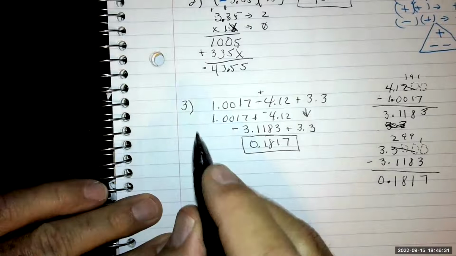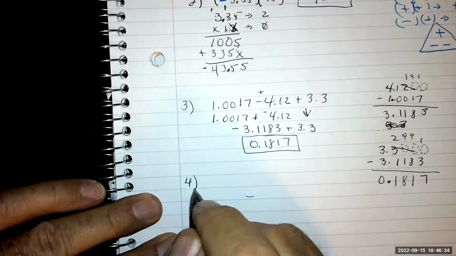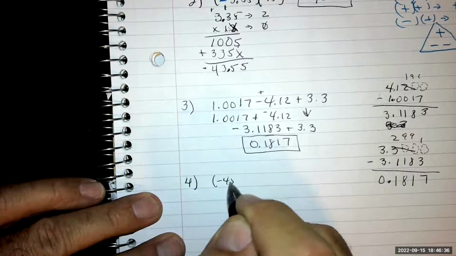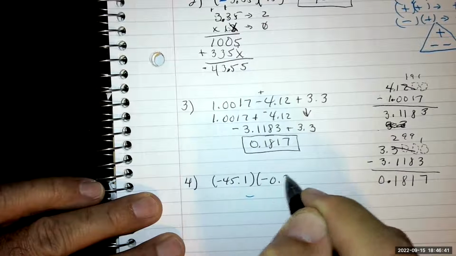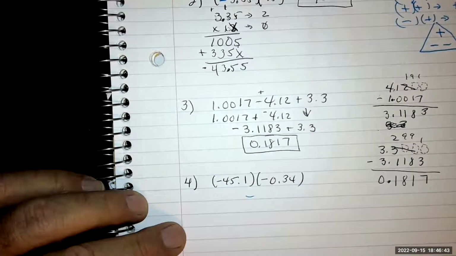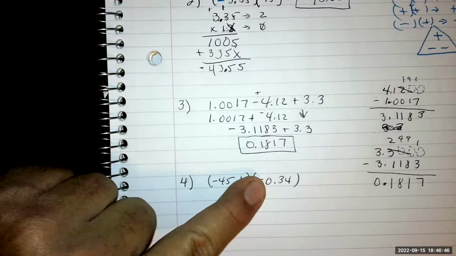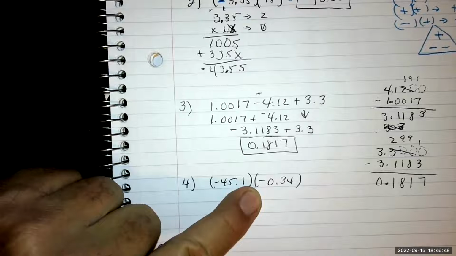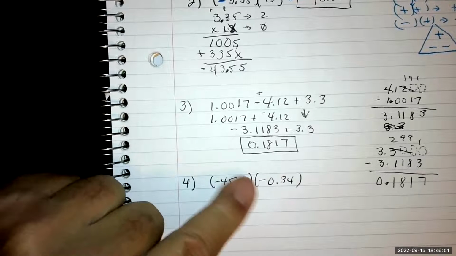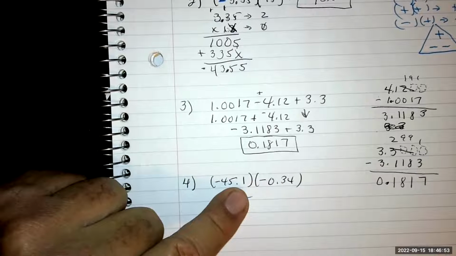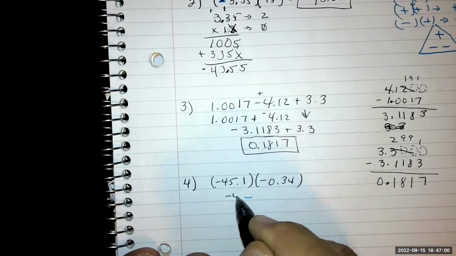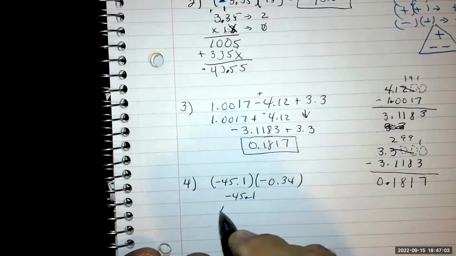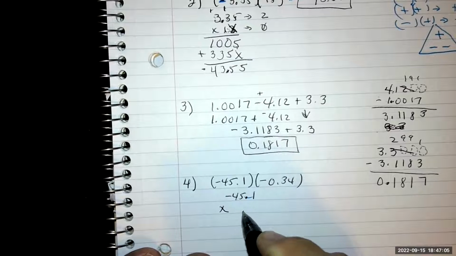Number 4. All right. So if you notice, this one has 3 digits. That has 2 digits. I don't count the 0 as a digit. So I'm going to put this on bottom and this on top. What do you think it means when you have 2 parentheses? Well, hopefully you know now that that means multiply. So I'm going to multiply. So I'm going to say negative 45.1 times, and then we're going to put 0.34.